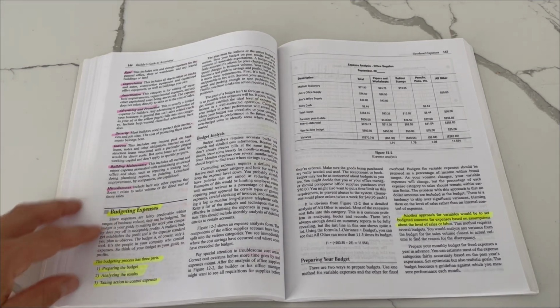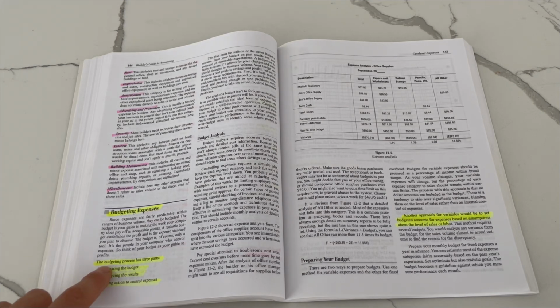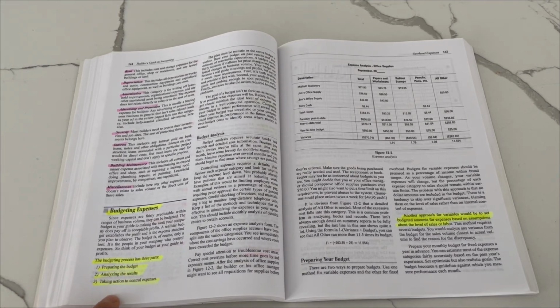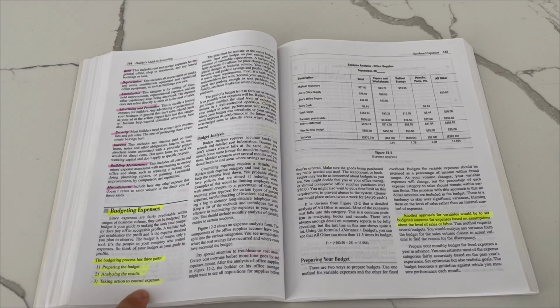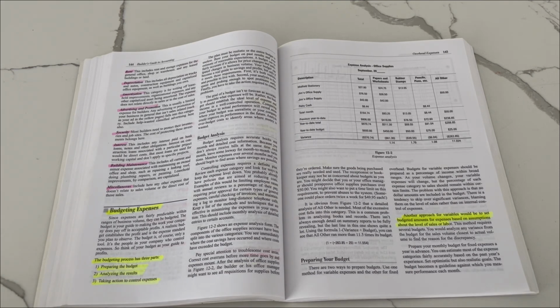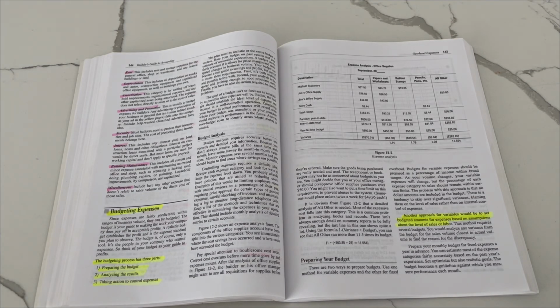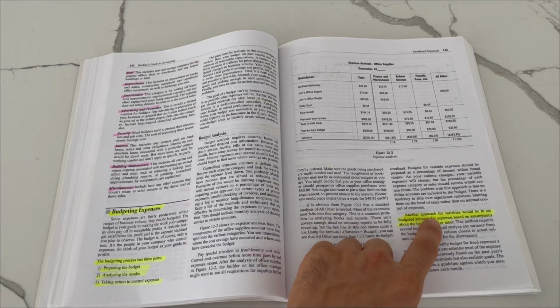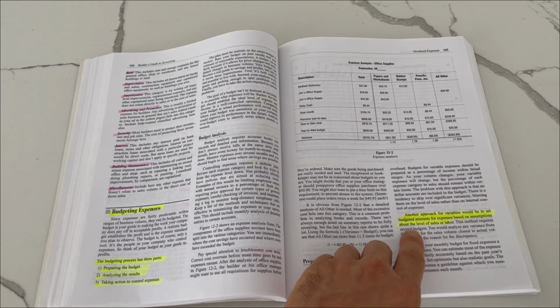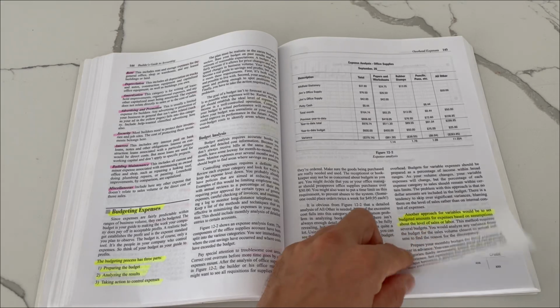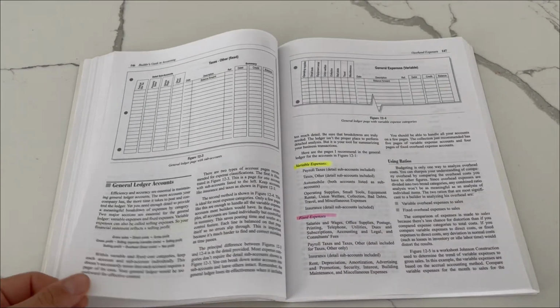Next, budgeting expenses. We're on page 144. The budgeting process is three parts: preparing the budget, analyzing the results, taking action to control expenses. Pretty self-explanatory if you ask me, but I think it's an important concept. So definitely at least read these sections because I think they're going to be beneficial to you. Next, on page 145, we're talking about preparing your budget. Another approach for variables would be to set up budgeted amounts for expenses based on assumptions about the level of sales or labor.